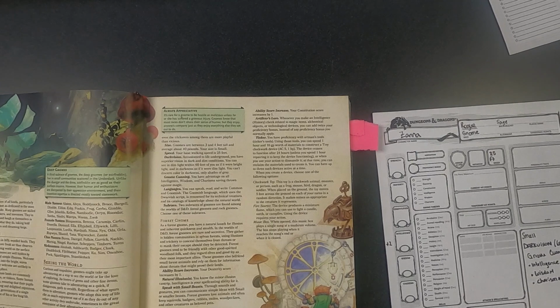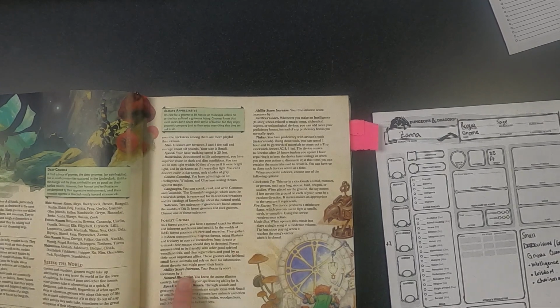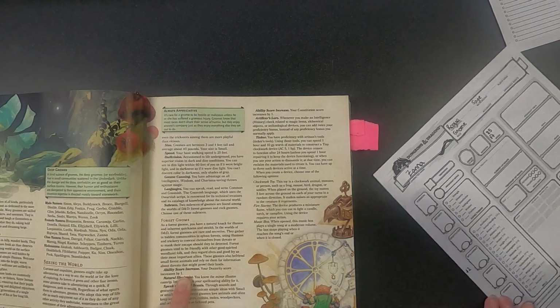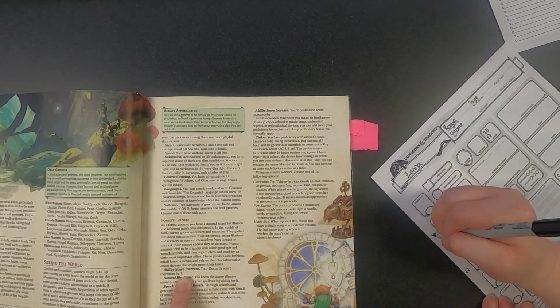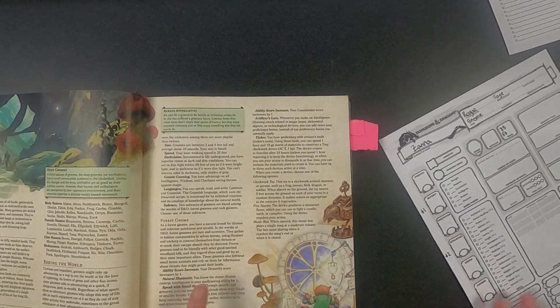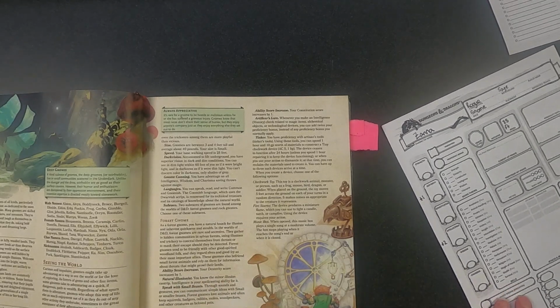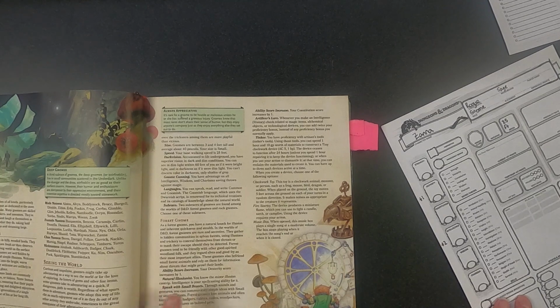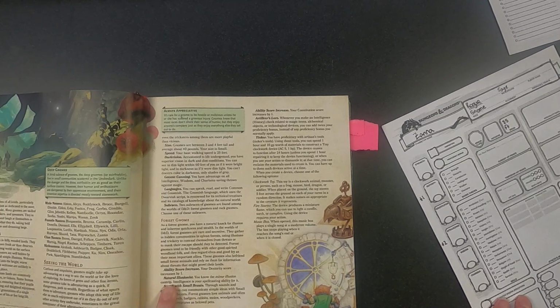All right. So forest gnomes get an increased dexterity score by 1, which means they're a little bit faster and more agile. So you can go ahead and write down that you're going to get a +1 to dexterity when we do our ability scores. Forest gnomes also have the natural illusionist feature, which means they get to know a spell.